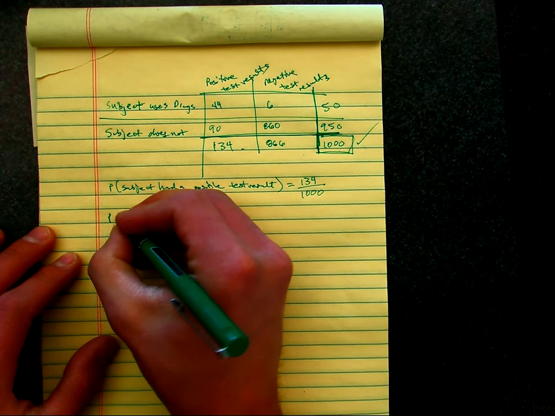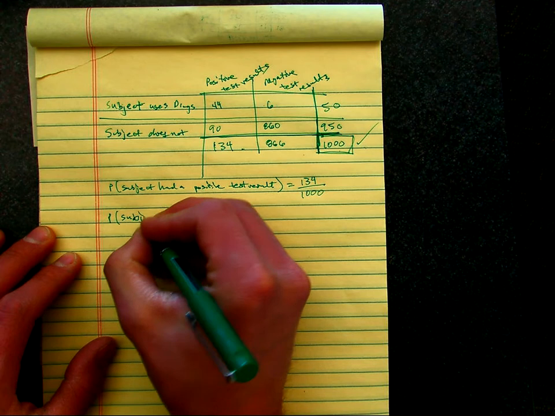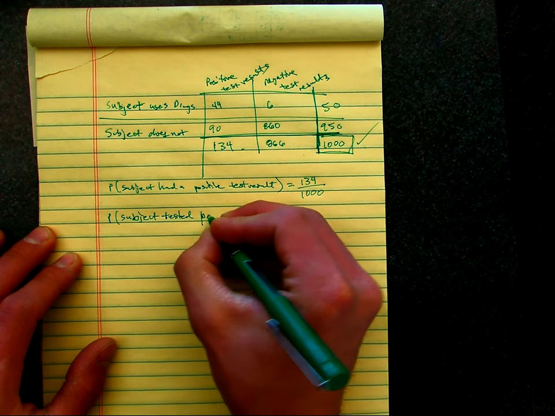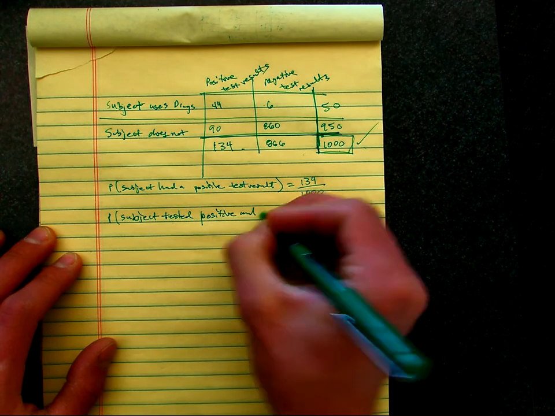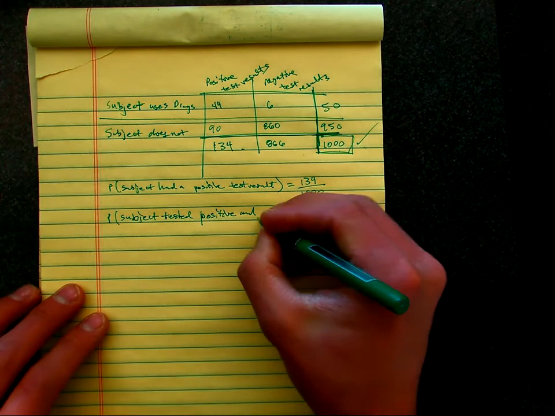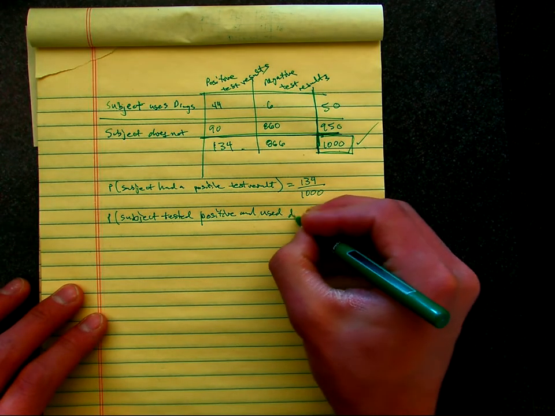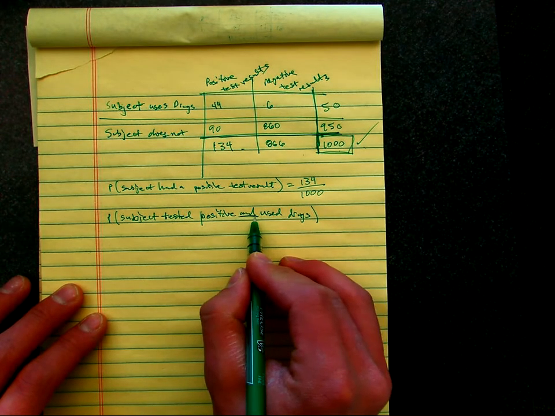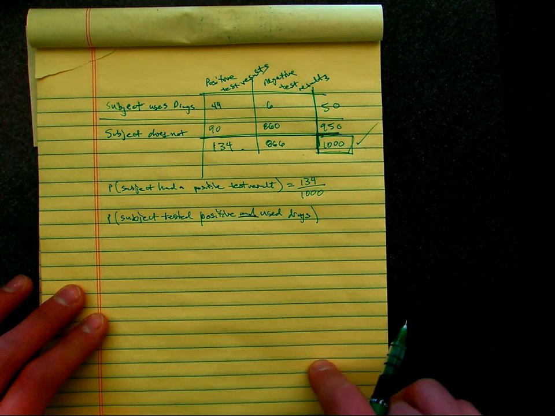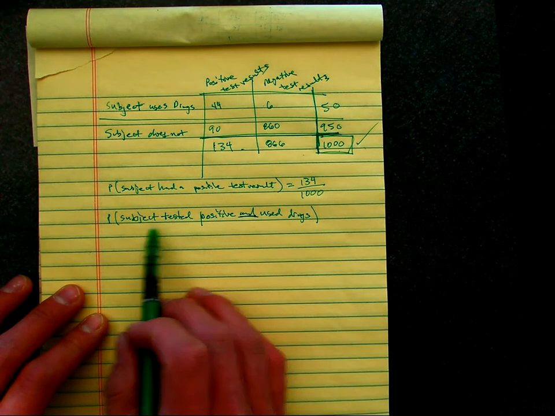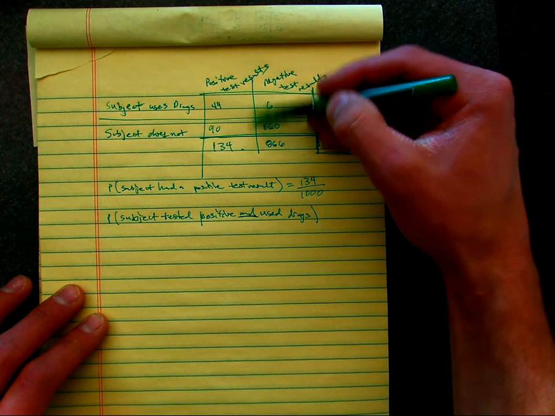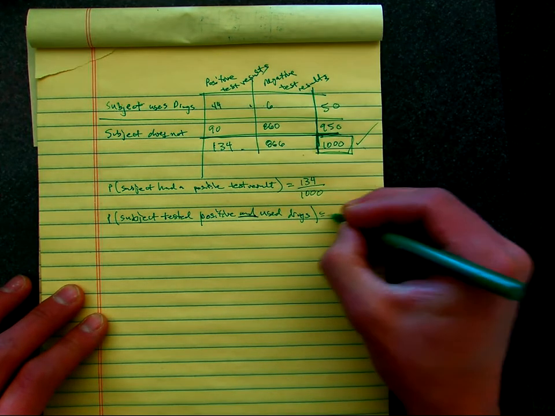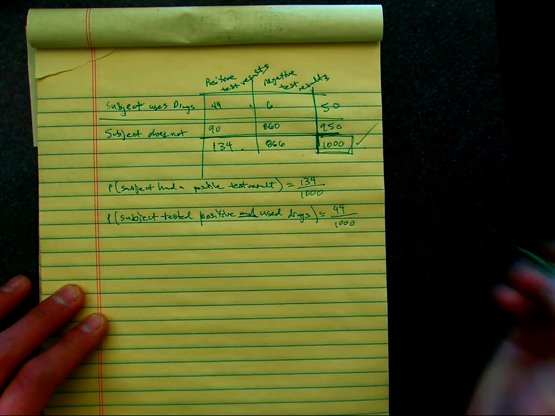Now, if I said the probability the subject tested positive and used drugs, you can see this has "and" in it, which means that they both must happen together. So in this case, intuitively, you can see subject test result is positive here, and uses drugs is this. So it's actually going to be this box right here. So it'll be 44 out of 1,000.